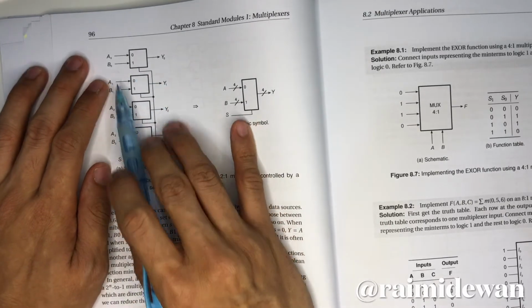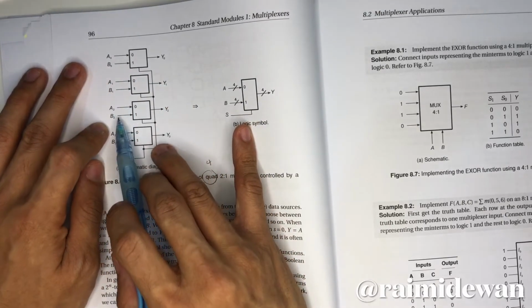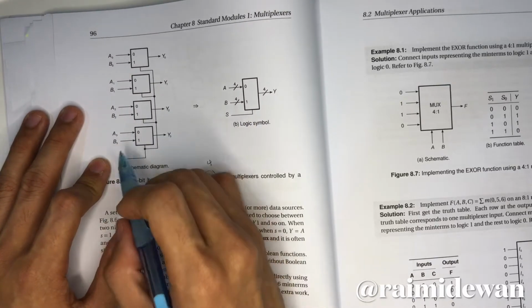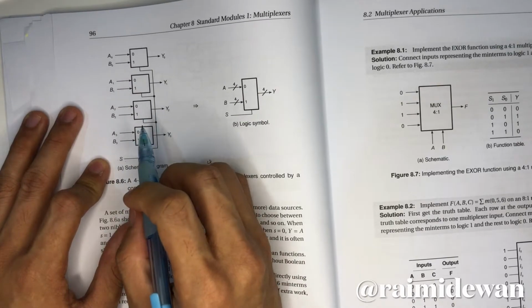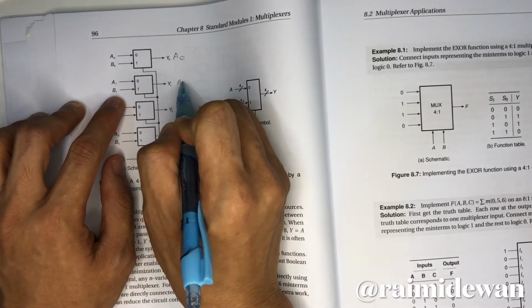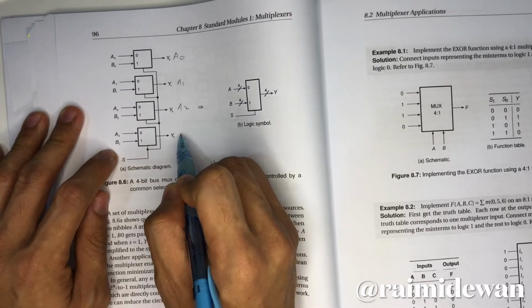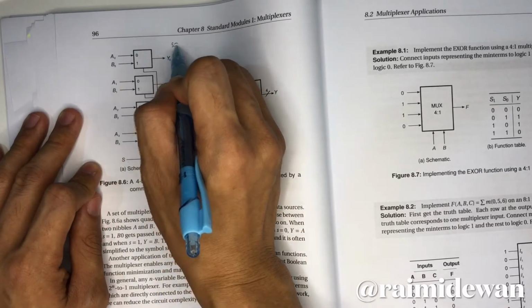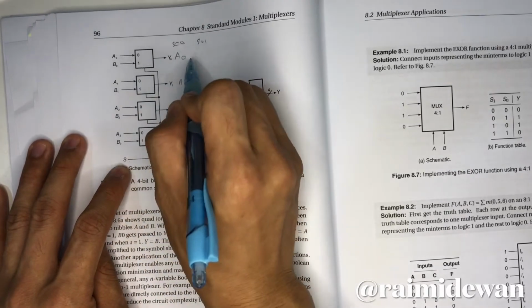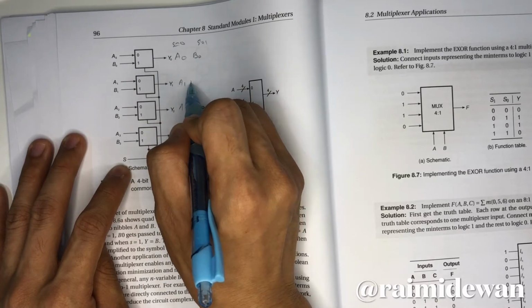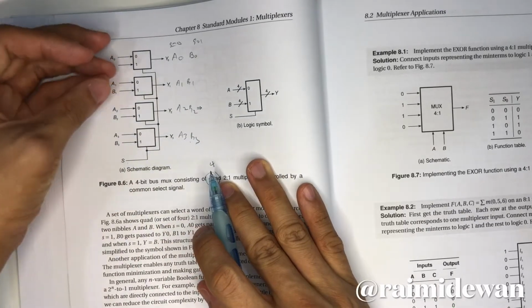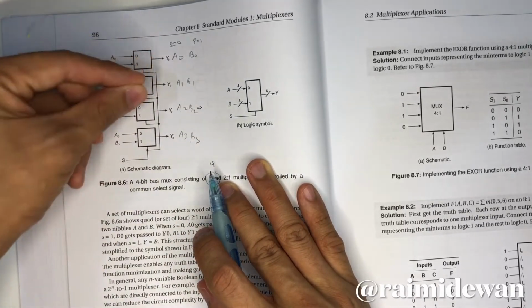Where you can see A0, B0, A1, B1, A2, B2, A3, B3. Okay, let's say our S is 0. What happens? When S is 0, it will choose A0, A1, A2, A3. If your data select input S is 1, then similarly it will choose B0, B1, B2, B3. You see there is no difference between this chip, this chip and this chip.